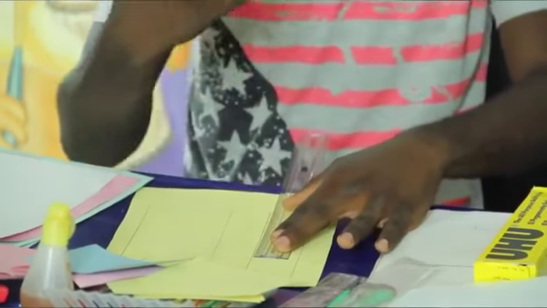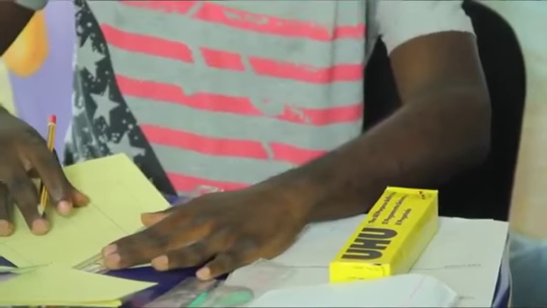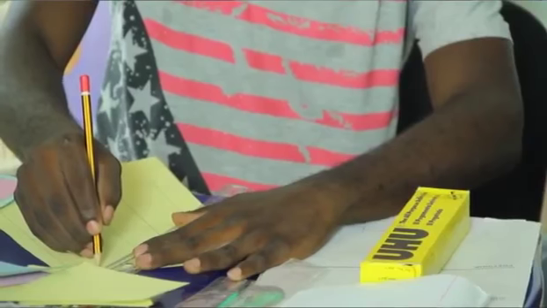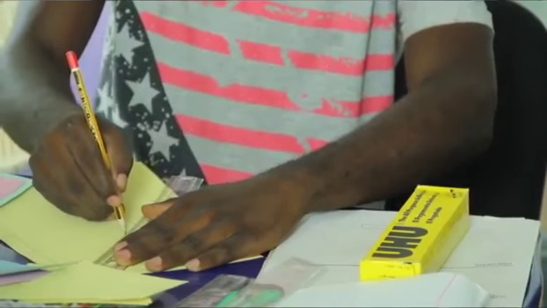I take 4 centimeters. Take my ruler. I draw a straight line down. And get another one. It's the edge of the middle line at the bottom.